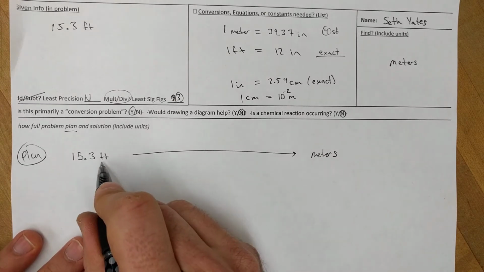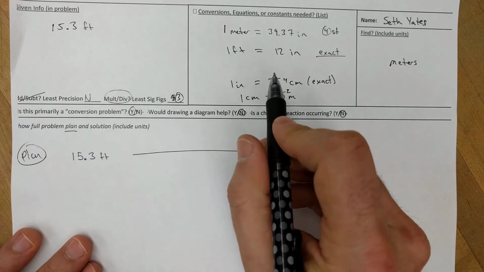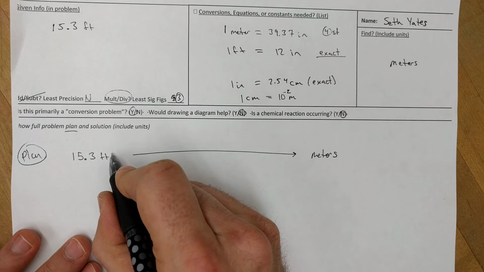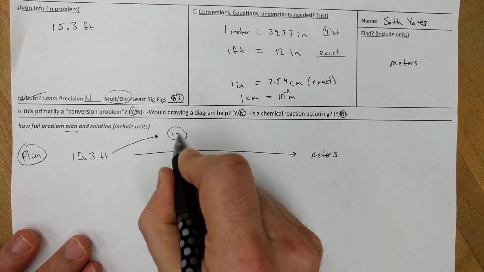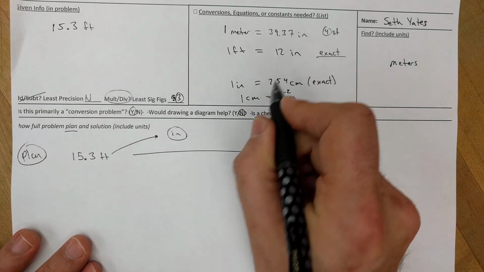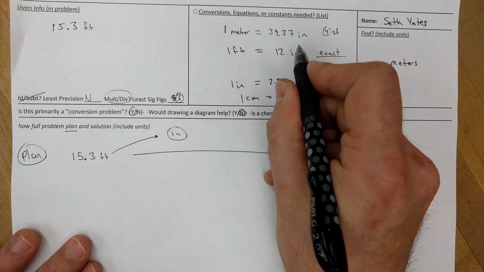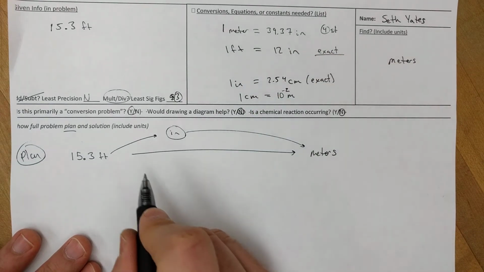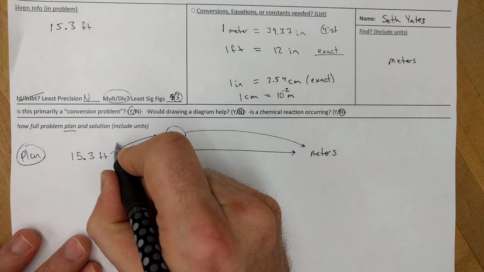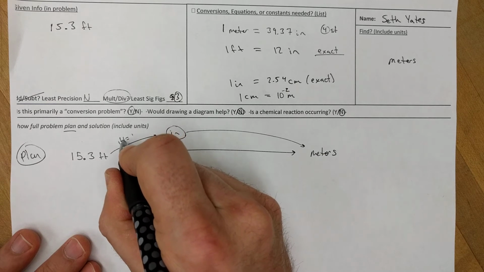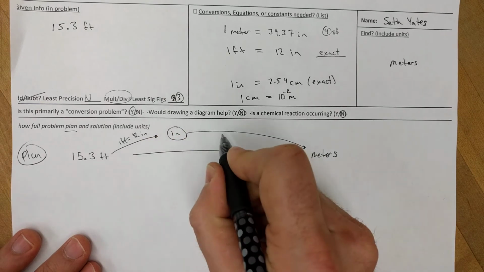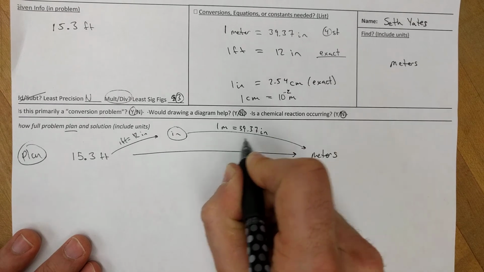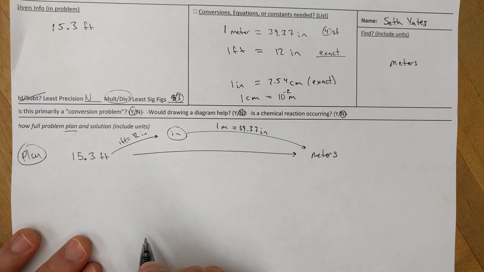So to get from feet to meters, I'm going to look up here, I have a conversion that converts from feet to inches, so I could convert to inches first. And then I could convert from inches into meters because I have a conversion here that converts inches to meters. So that's going to be my plan, and I'm going to use the 1 foot equals 12 inches conversion here, and the 1 meter equals 39.37 inches conversion over here.